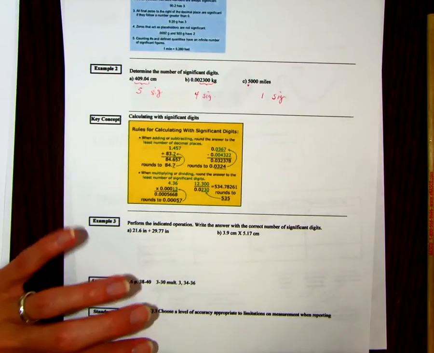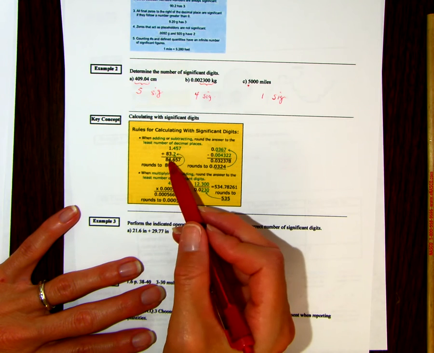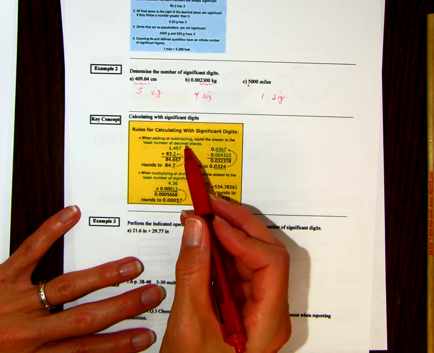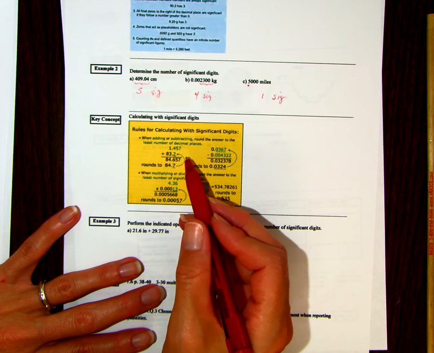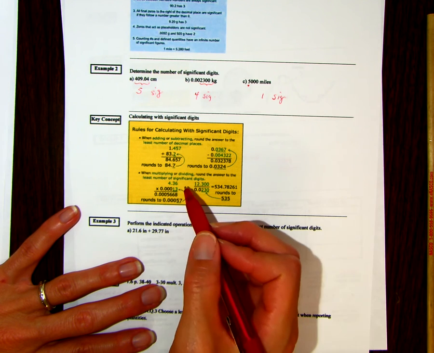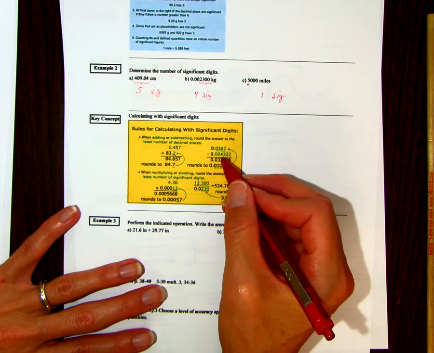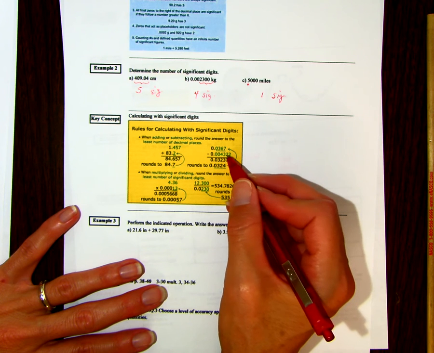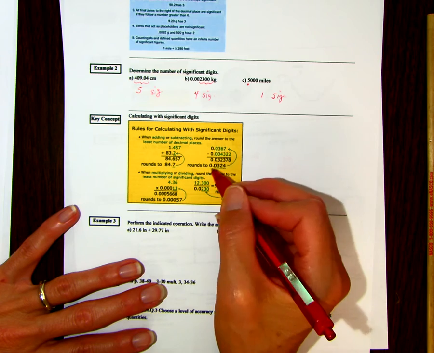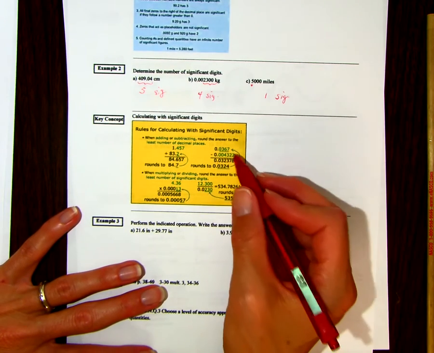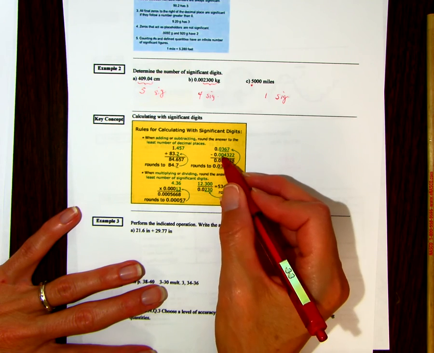All right, rules for calculating. If you're going to be adding or subtracting, add them up like you would, and then you're going to round the answer to the least number of significant digits. So if I look at these 2 numbers, this has 3 significant digits here. So your final answer has 3 significant digits. When I'm subtracting, this one has 3 significant digits, and this one had 4 significant digits. So when you subtract, do it as is, and then round it so you have 4 significant digits. Sorry, this one had 3. That has 3. Remember, you're not counting that 0. Not counting these 2 zeros.